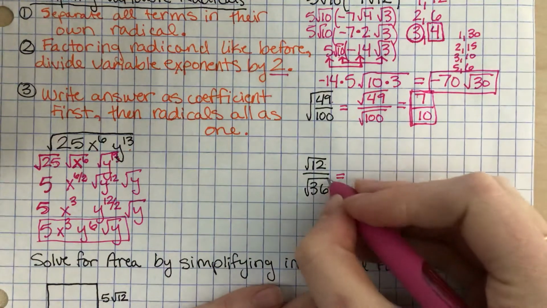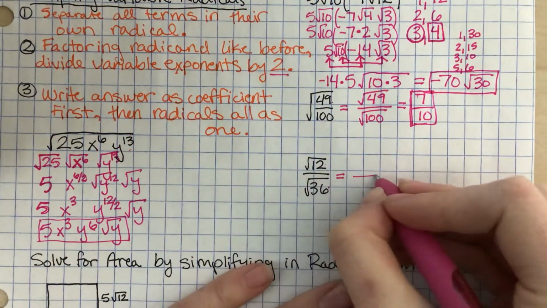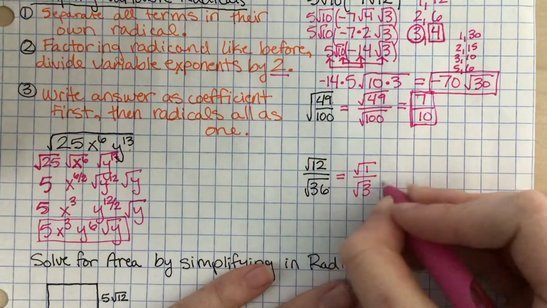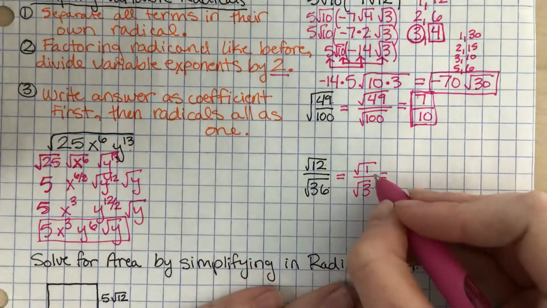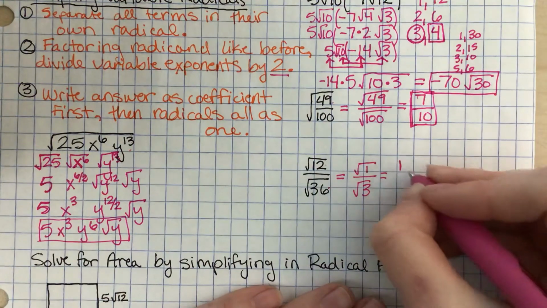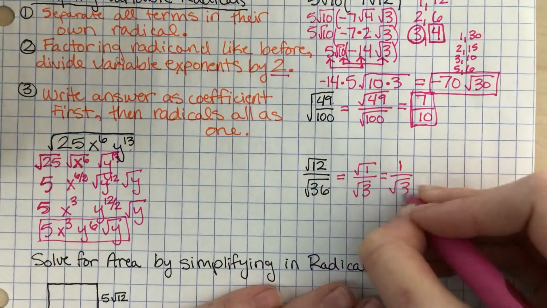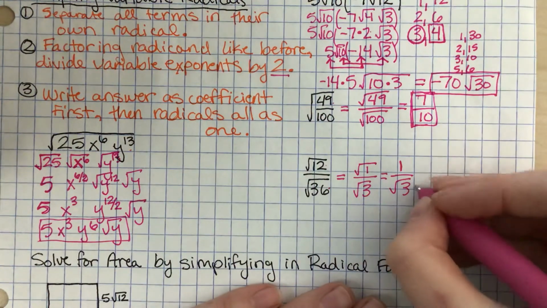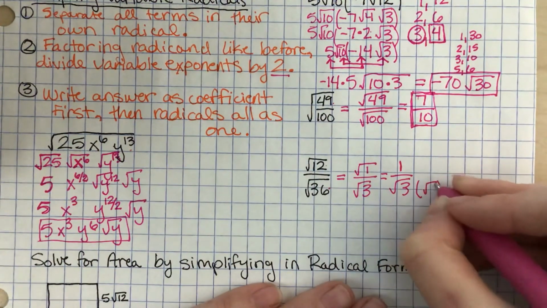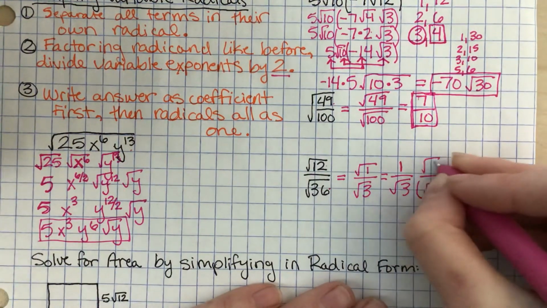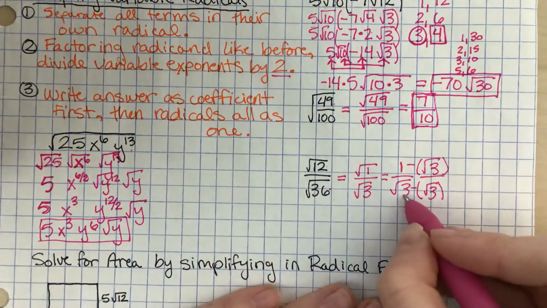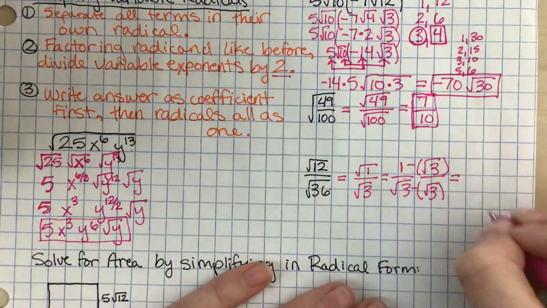Well, we know that 12 goes into 36 3 times. So this would be the square root of 1 and the square root of 3. Well, the square root of 1 is 1, but 3 does not have a square root. So we need to do what's called rationalizing the denominator. We multiply both the top and bottom by the square root of 3. And we do that because we don't want to have a square root on the bottom or in the denominator.